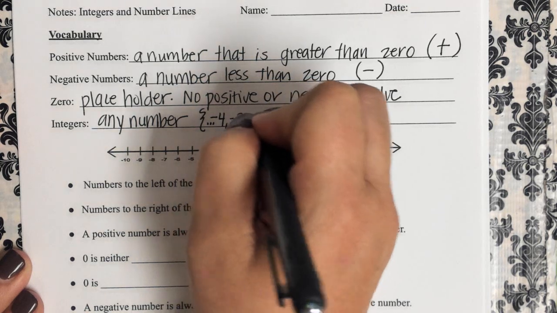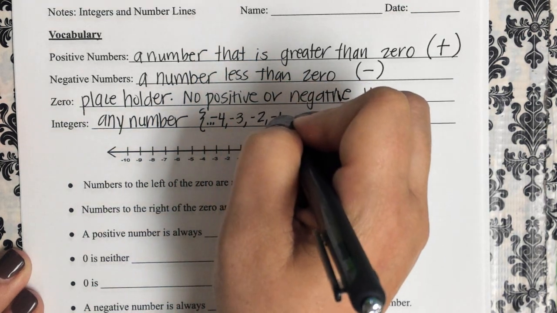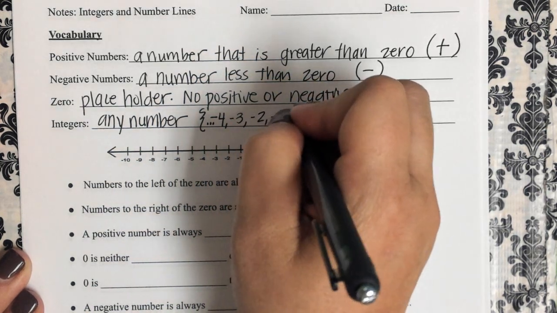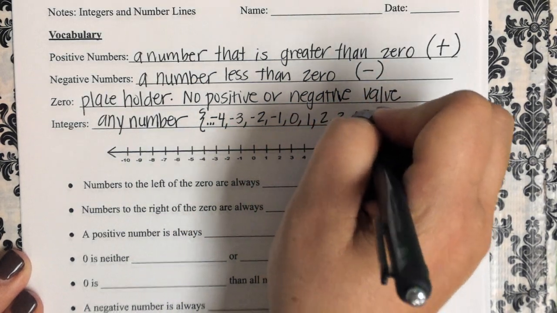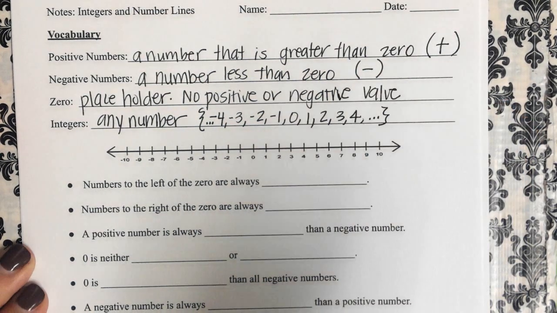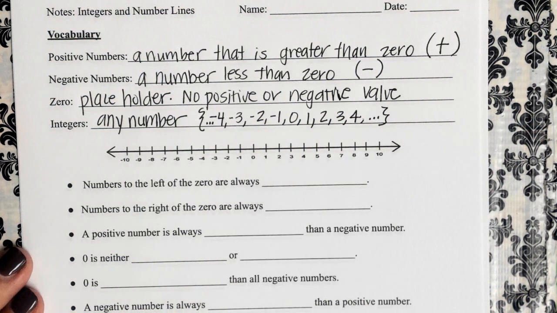How far? Forever, to infinity. Okay, so any number, and it continues without end. Positive or negative?